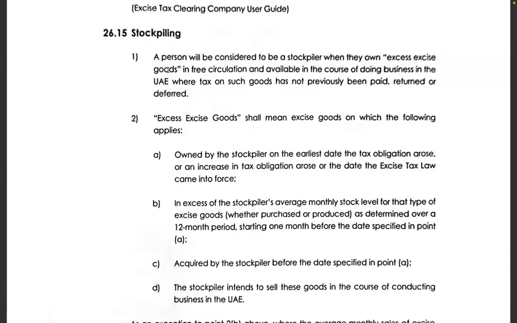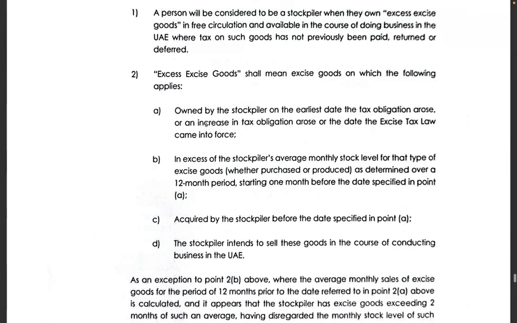But then the question arises, what are excess excise goods? The answer is these are such goods on which all of these A, B, C, D are applicable. Excess excise goods are those goods on which excise tax obligation has already arisen. That's one. On it is the earliest of the three dates: either the date that the excise tax obligation has arisen, or, because of a change in the law, an increase in the tax obligation has arisen, or the date when the excise law came into force. So it can be the earliest of the three dates.